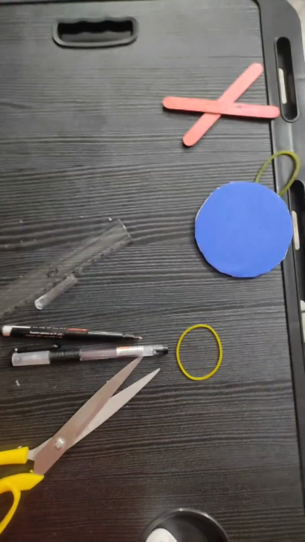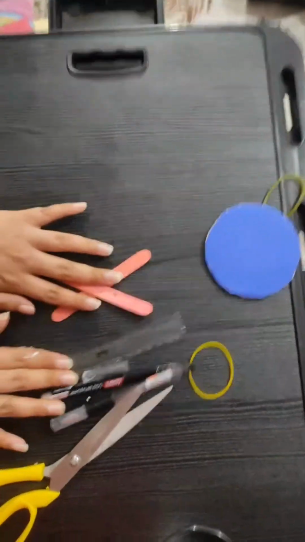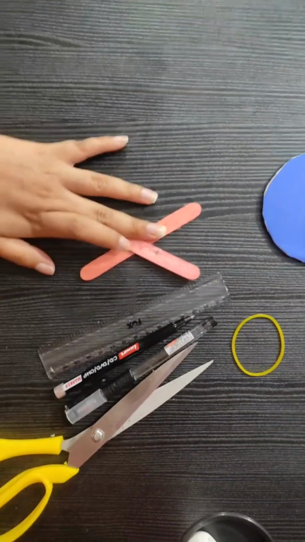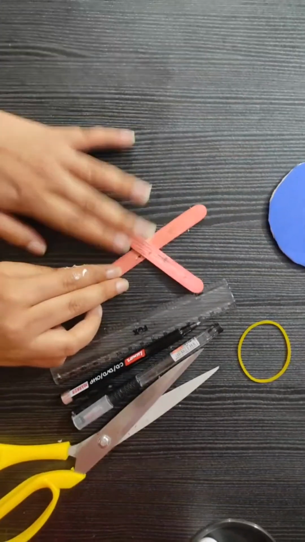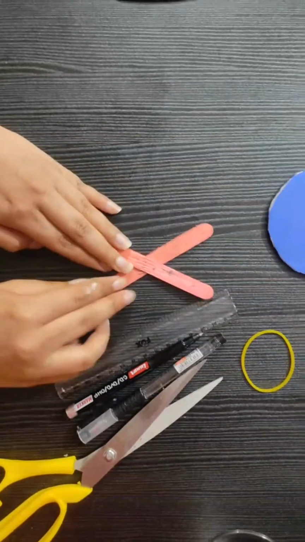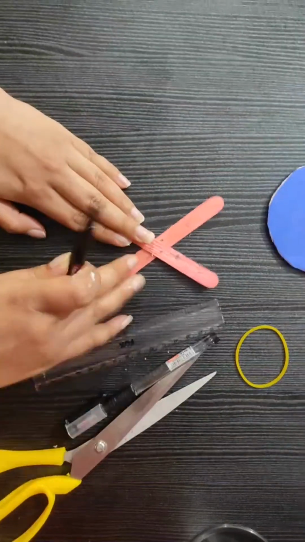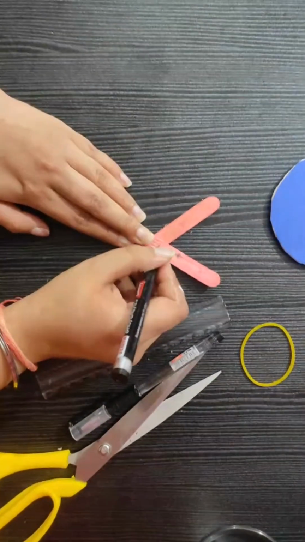Now as you can see, I have taken 2 candy sticks with me. You also have to take 2 candy sticks, and with the help of a pen or marker, I am going to make 2 dots onto the ice cream stick so that I can make holes in it.